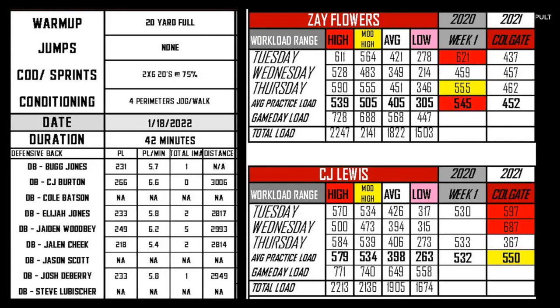So, you know, our DBs we're looking at right there, like Bug Jones, that was 231 player load for him, roughly 5.7 player load per minute, not a ton of IMAs. And then for some reason, his total distance didn't track that day. But as you can see, most of them were around 2,800 to 3,000 yards.